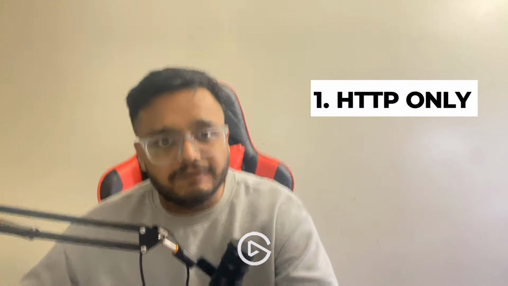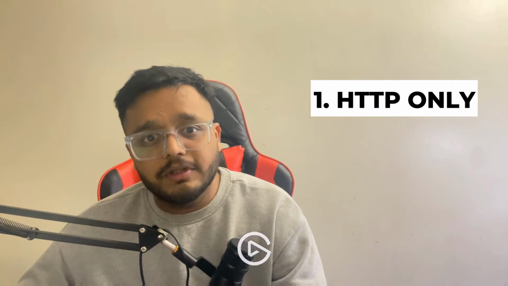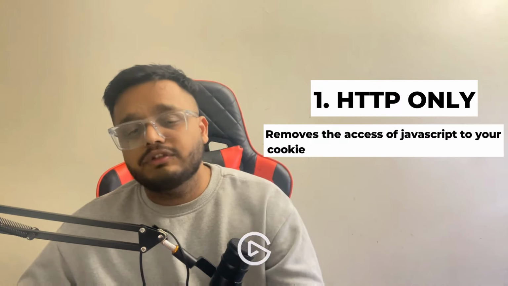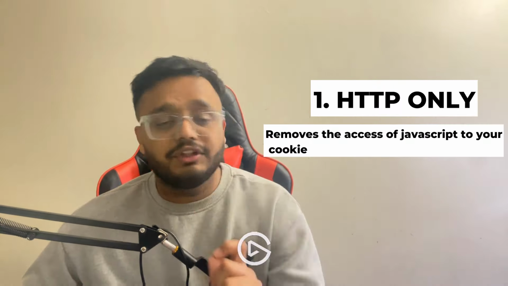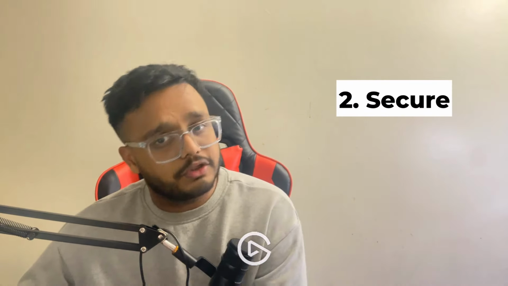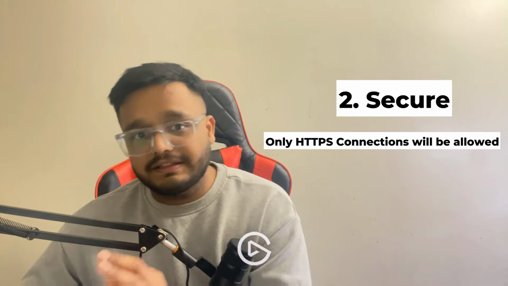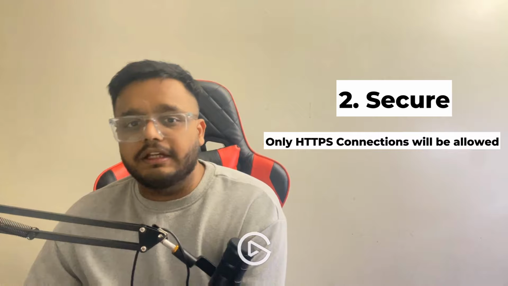The first flag is called the HttpOnly flag. This is going to make sure that JavaScript will not be able to access your cookie. So this automatically removes the risk of cross-site scripting within your application. The second flag is the Secure flag. This is going to make sure that cookies only get sent over HTTPS connections, not HTTP connections.